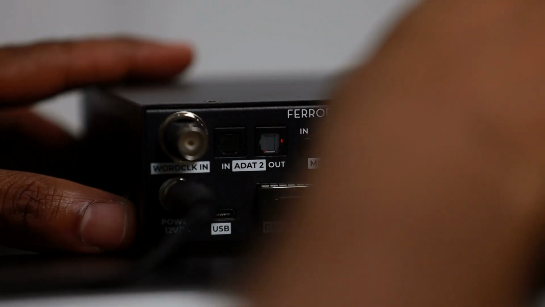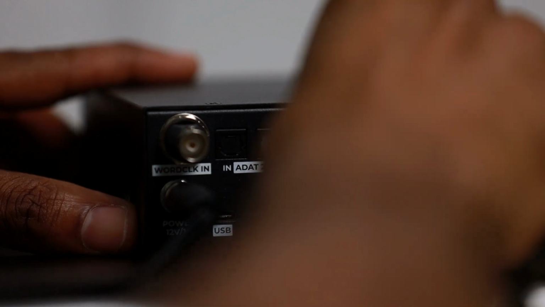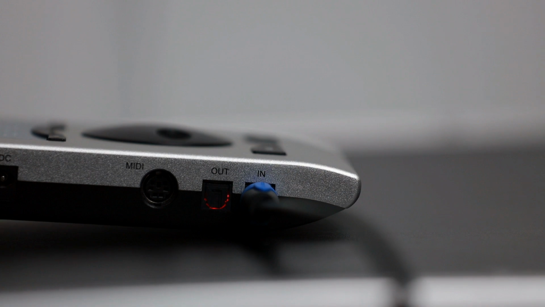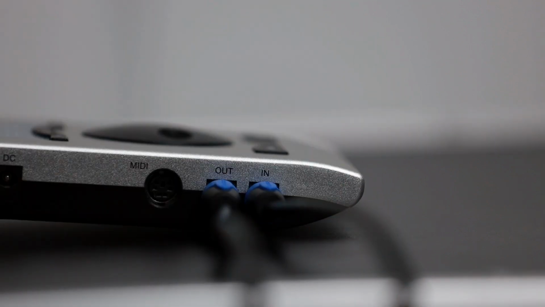Plug one Toslink cable into the ADAT 1 out port of your Pulse 8 and the other into the ADAT in port of your audio interface. Next, plug another Toslink cable into the ADAT 1 in port of the Pulse 8 and connect the other end of the ADAT out port into your audio interface.